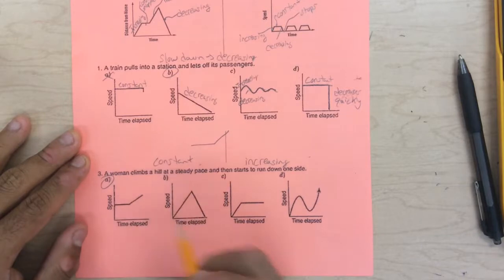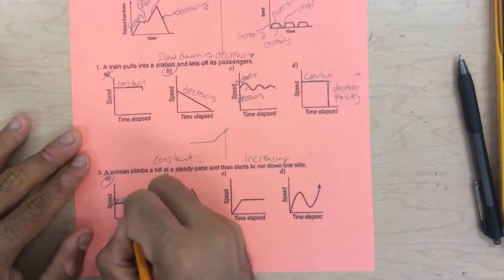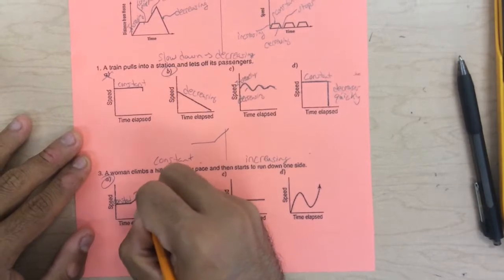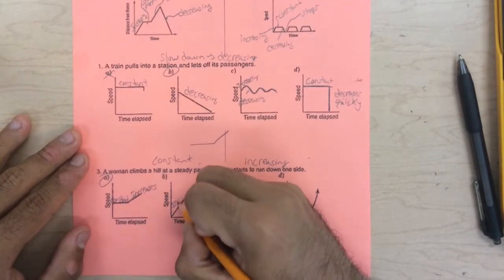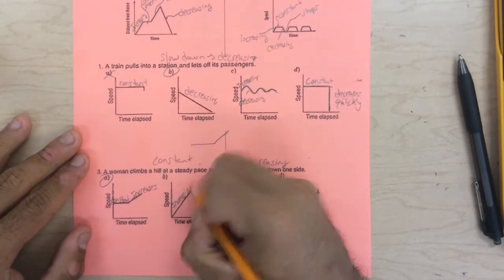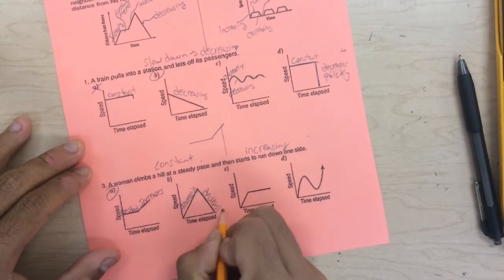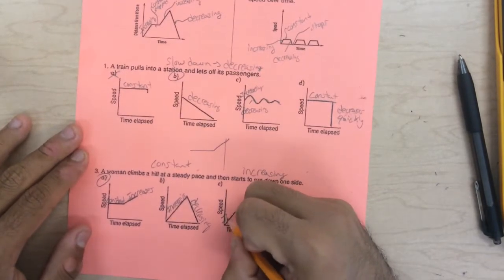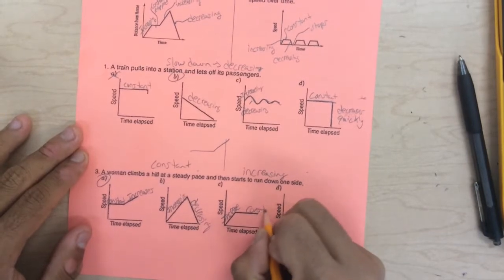So the only one that makes sense will be A, because if you notice, this is constant speed, then increases. Over here, you're increasing, and then decreasing. Here, you're increasing, and then constant.